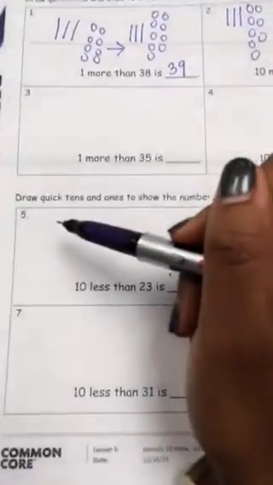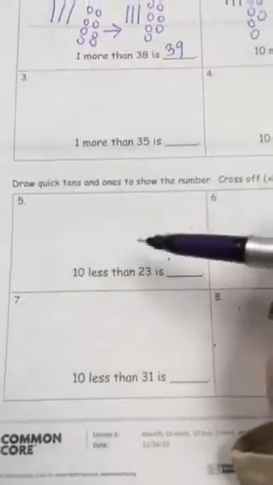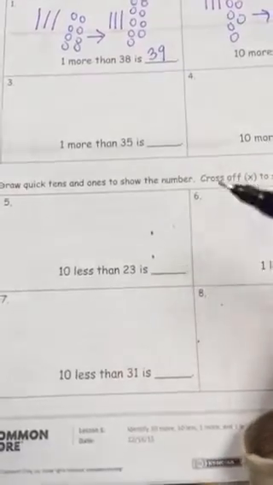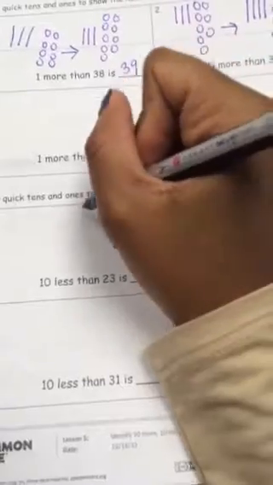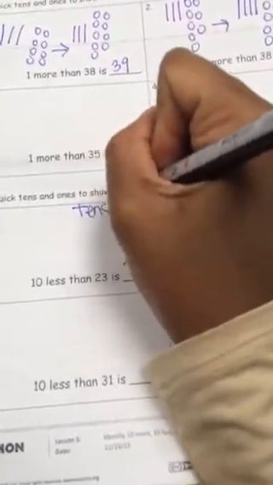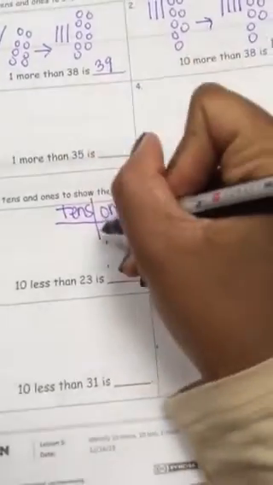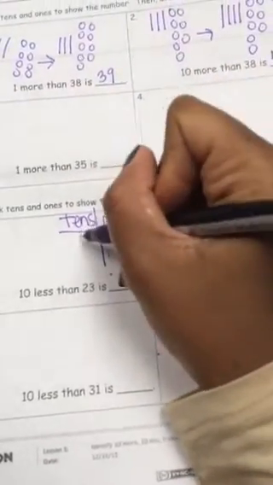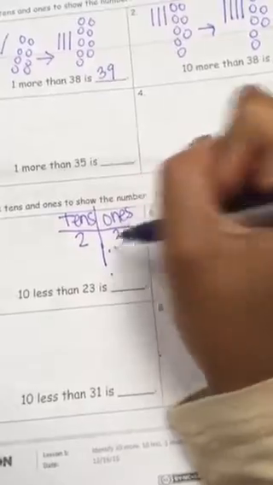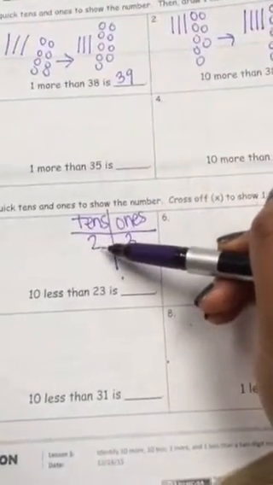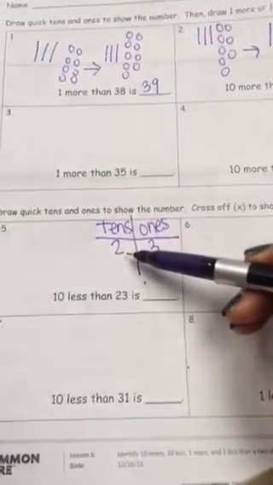This one is a little bit the same, except you're drawing less now. So it's going to say draw 10 less than 23. I'm going to teach them today that first you want to do your tens and ones chart. Less is a little tricky. You want to put your 2 here and your 3 here. It says draw 10 less. So you're going to look at the 10 spot. Okay? You're going to draw 10 less.